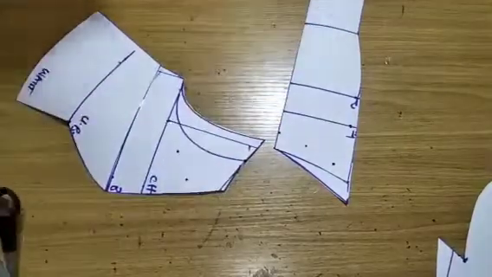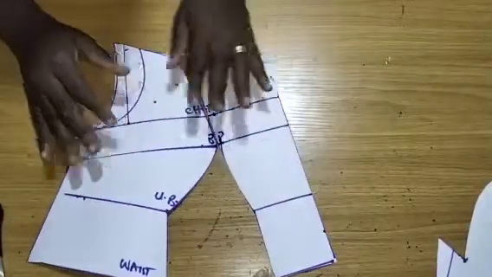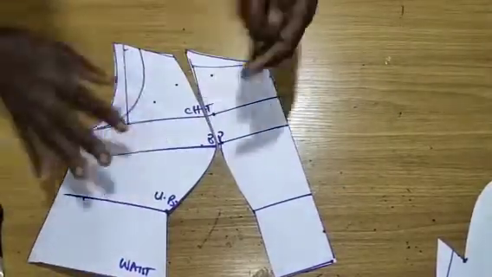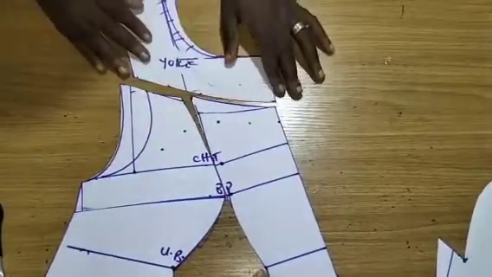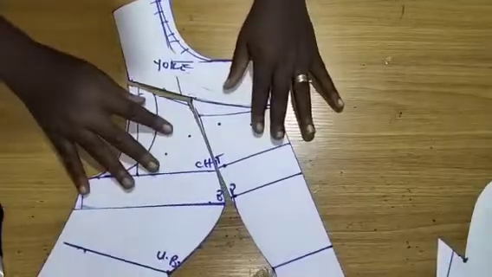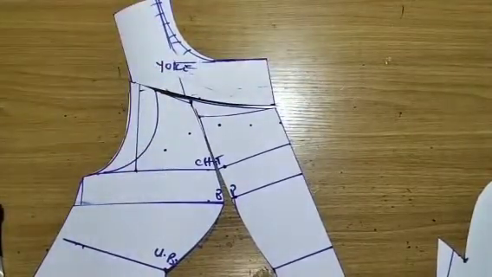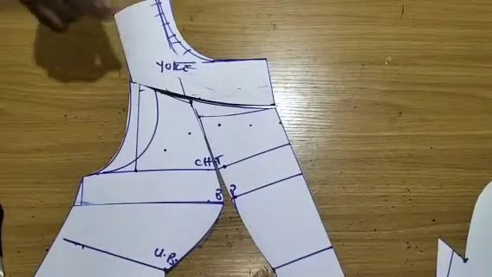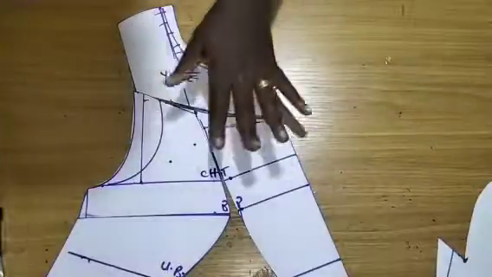Alright, so that is what your pattern will look like before you join. Can you see? Now your yoke comes in for you right here. You can see everything matches up. By the time you match, you can see both the yoke and the replacement are matching accurately. So that is how you go about the bustier parts for the front.